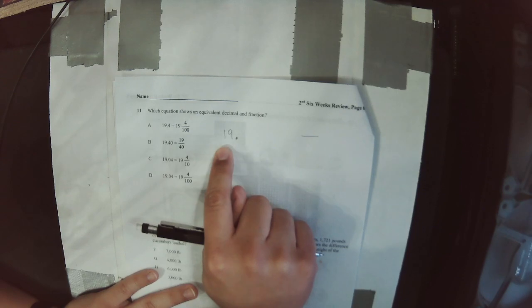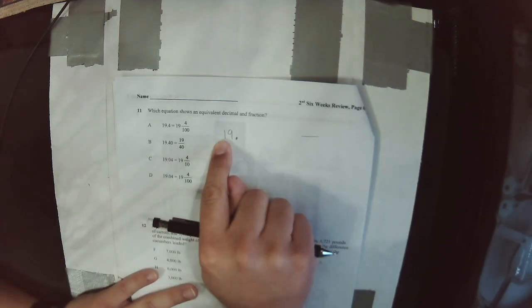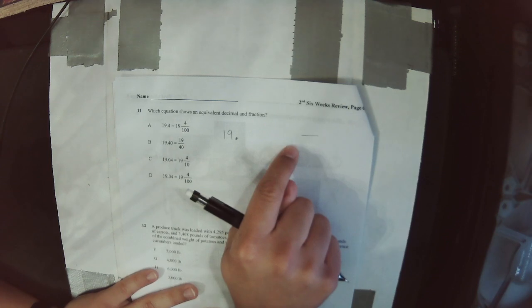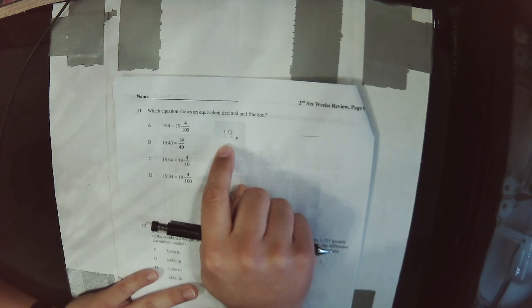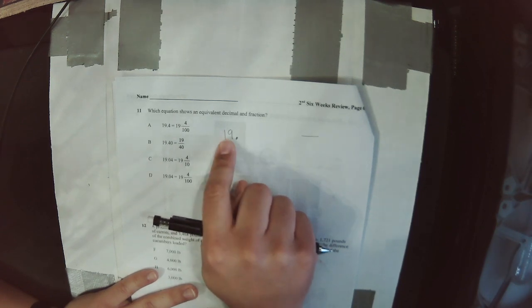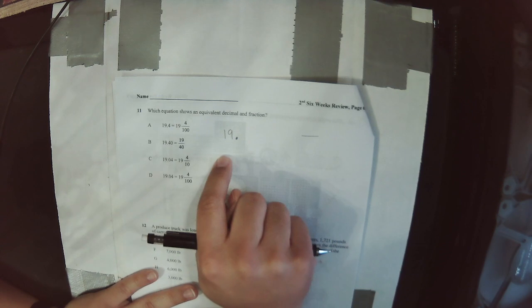Okay, who can help Christopher out? If there is a 19 in front of my decimal, what do I need to have in front of my fraction? Kylie? 19. Whatever is in front of the decimal stays in front of the fraction. Whatever is in front of the fraction stays in front of the decimal. Whatever is in front stays in front. So, Christopher, if there's a 19 in front of the decimal, what should I have in front of the fraction?